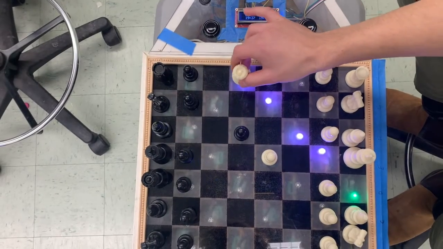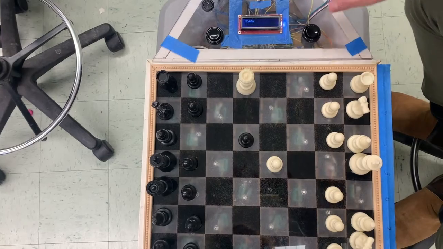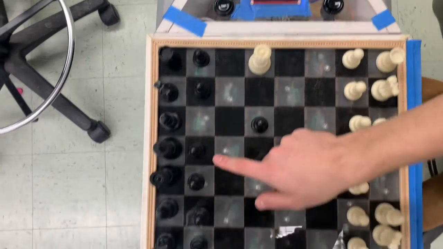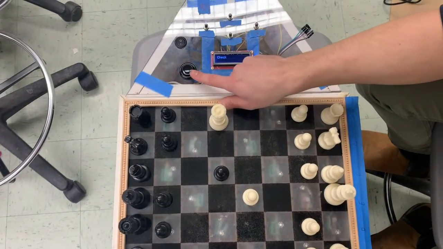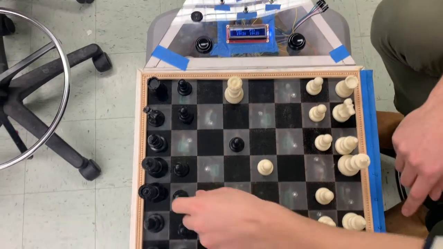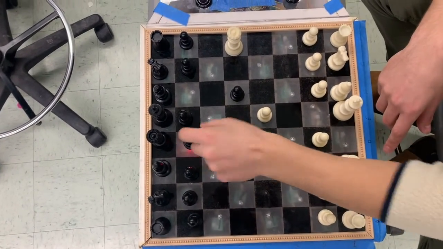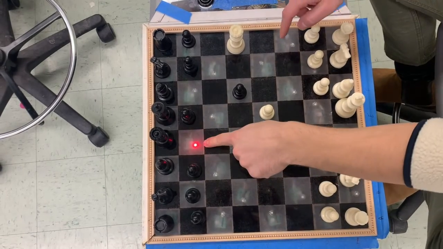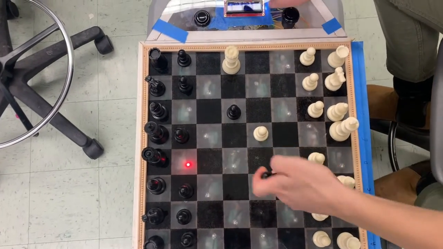If I move this queen over the space, as you'll notice on the screen, it says check because this king can be attacked. To clear that message, you just hit the end turn button again. It'll move on to P2's turn. If I try to pick up pieces that don't have moves, it's just going to light up red and say no valid moves.